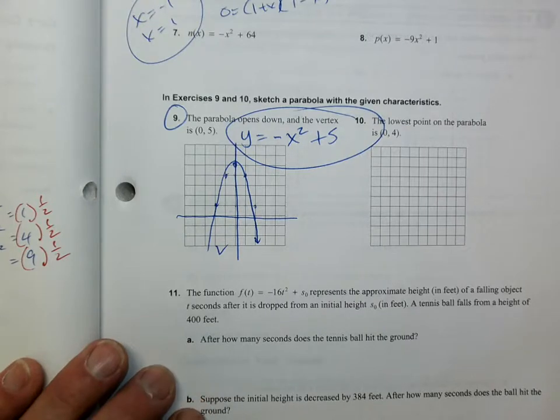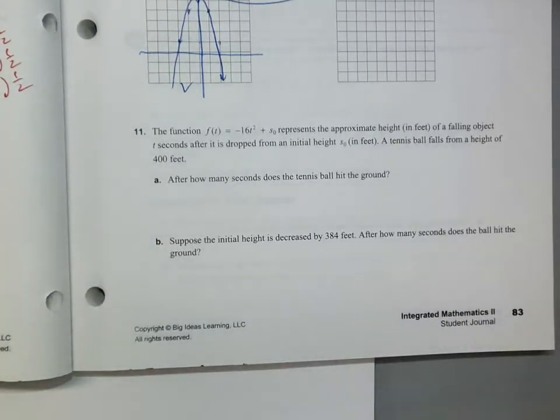Nice. Okay, let's stop there. Number 11 is just like our egg drop, isn't it?